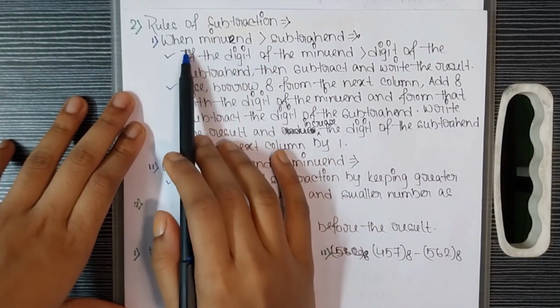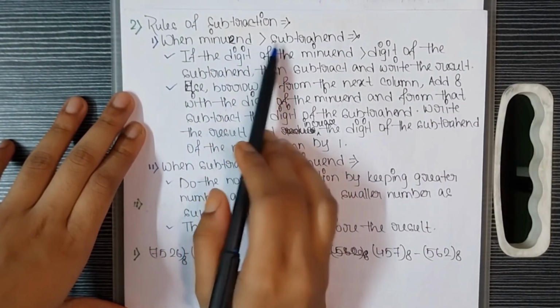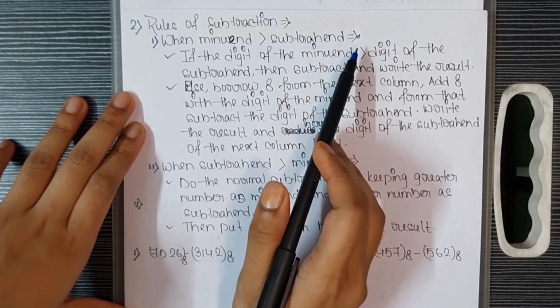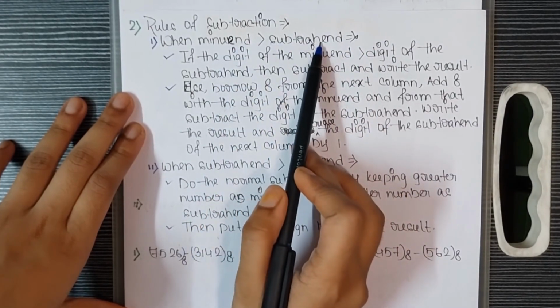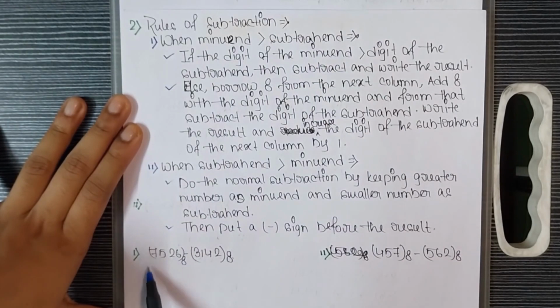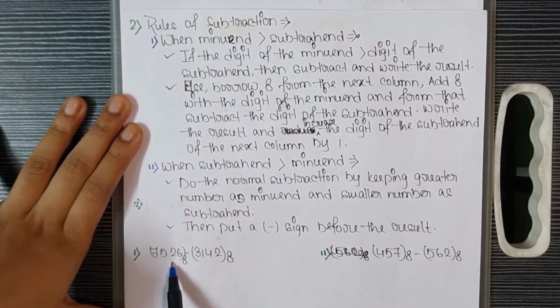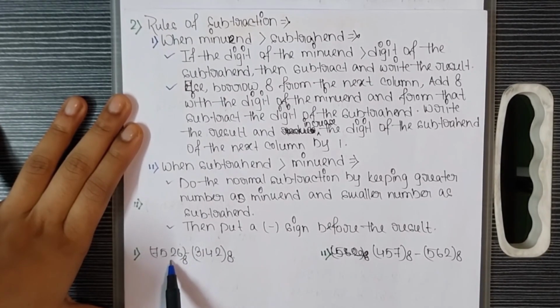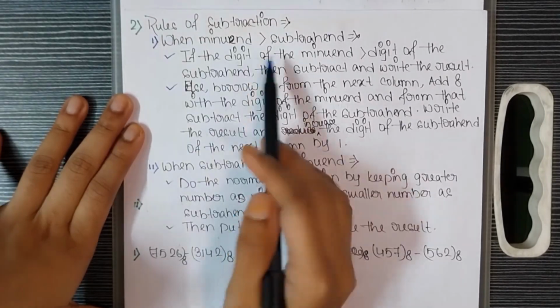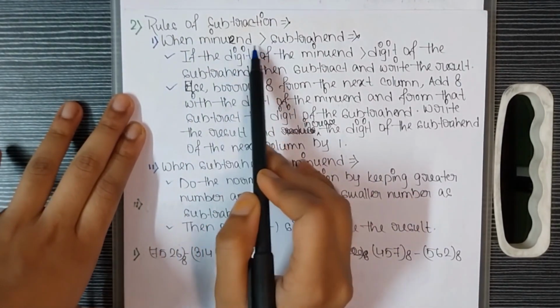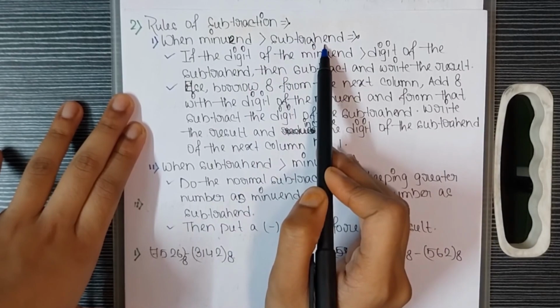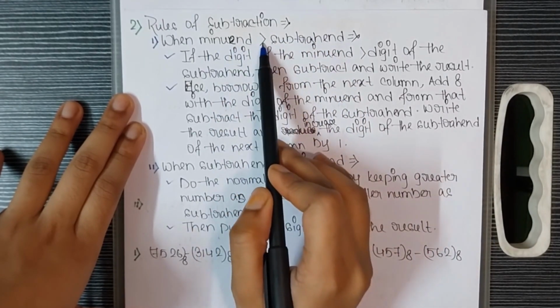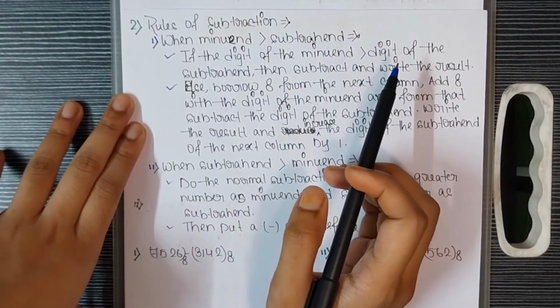The first one is when the minuend is greater than the subtrahend. So the first question is, what is the minuend and what is the subtrahend? In this example, you can see this is the first number in the subtraction and this is the second number. The second number is called the subtrahend and the first number is called the minuend. So the first case is when the minuend is greater than the subtrahend, that is, when the first number is greater than the second number. Then what do we have to do?